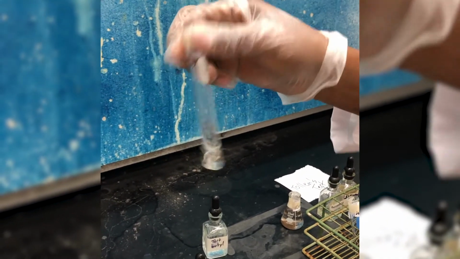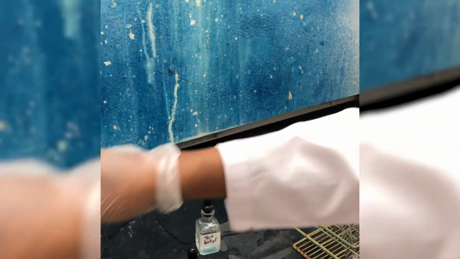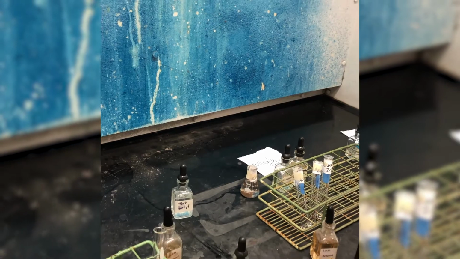So this is what we're supposed to see for primary, secondary, and tertiary. You're supposed to see some cloudiness, and the rate at which the cloudiness disappears is what determines whether you have a primary, secondary, or tertiary alcohol.